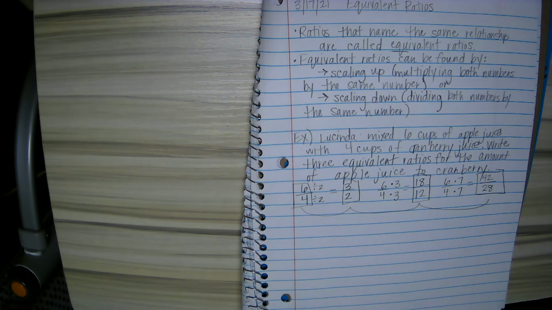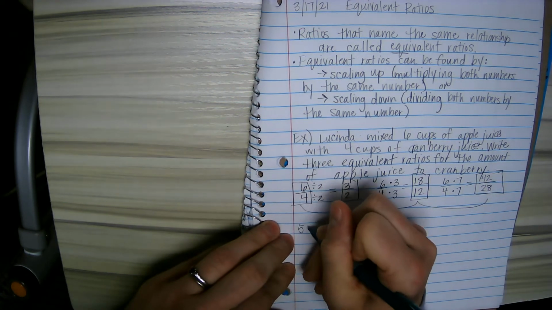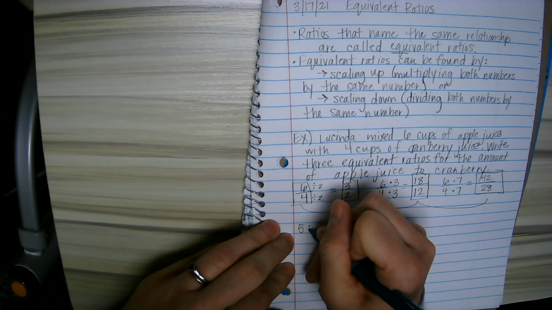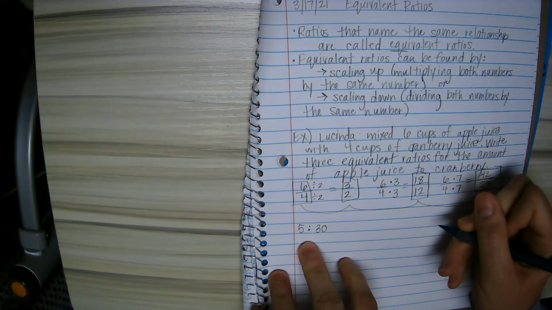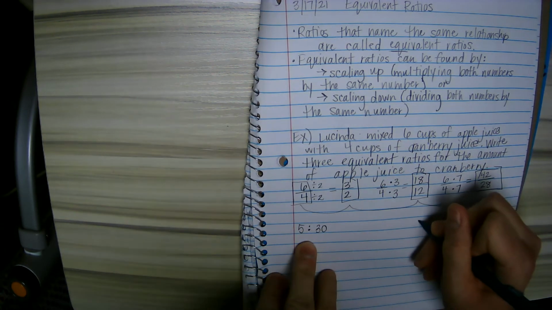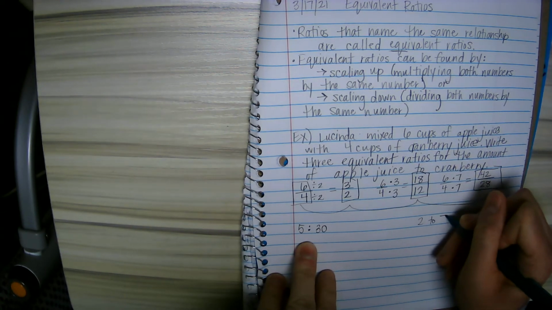So if I wanted you to write 2 equivalent ratios for each given ratio, you might have, say, 5 is to 30, and you might see 2 to 7.